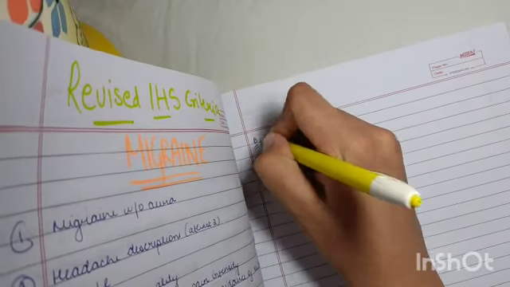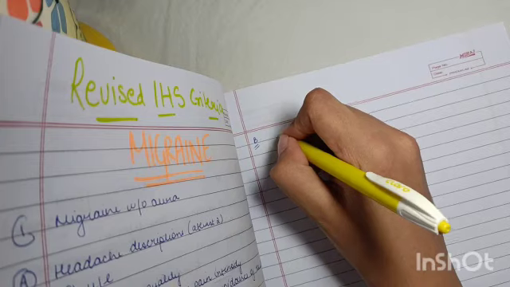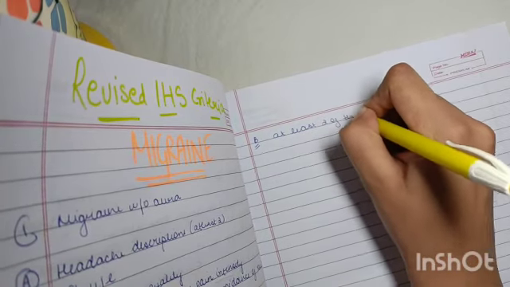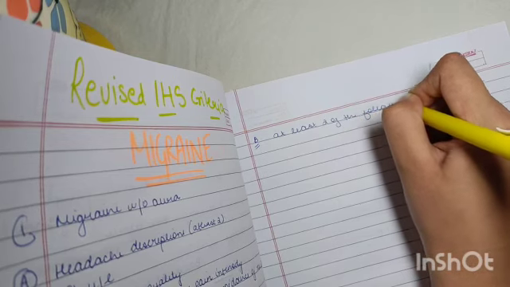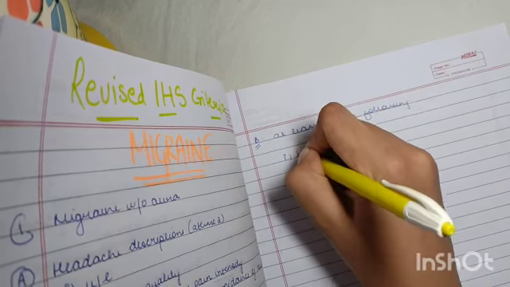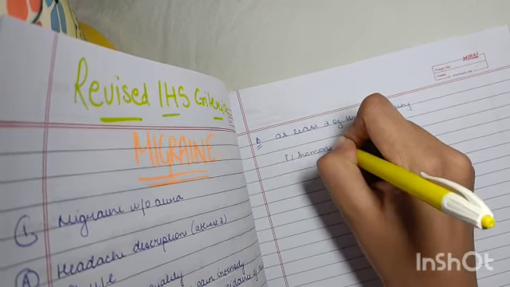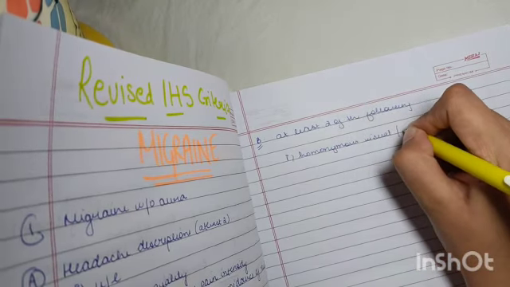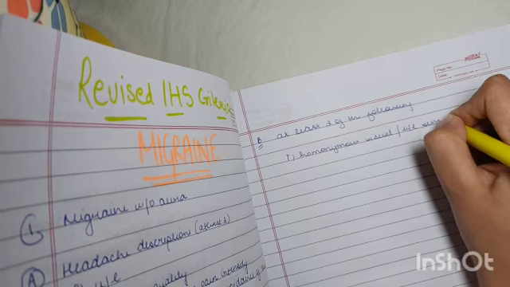Okay. Now in the B category, what we see is at least two of the following. First is the homonymous visual or unilateral sensory symptoms.